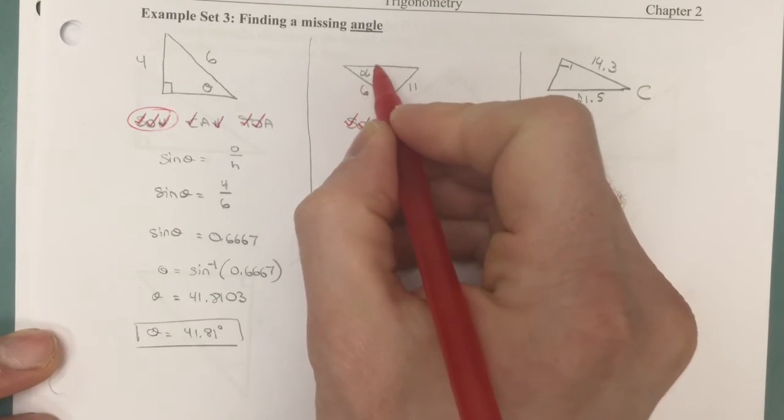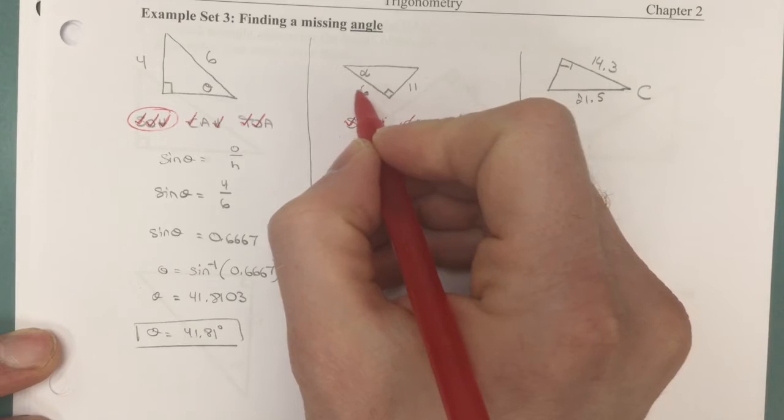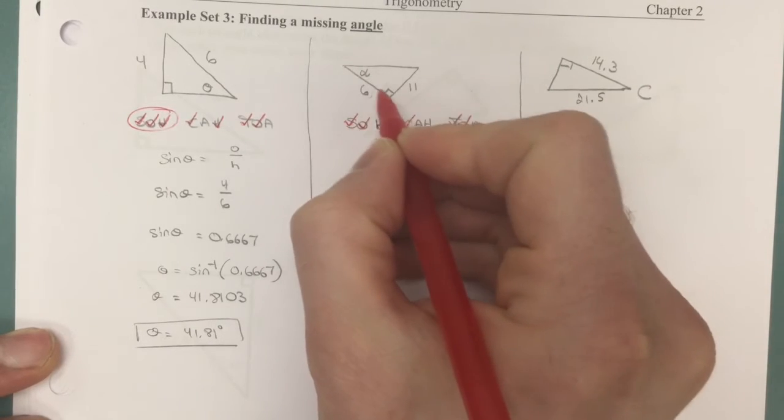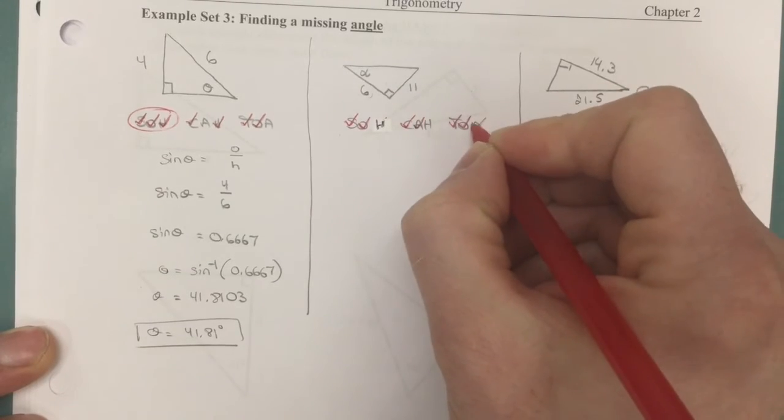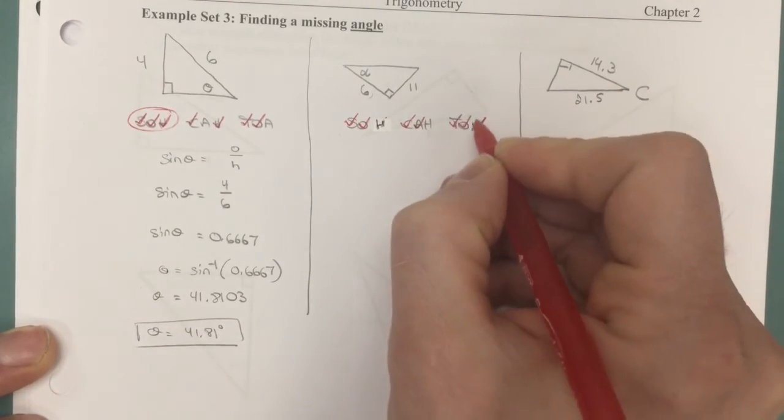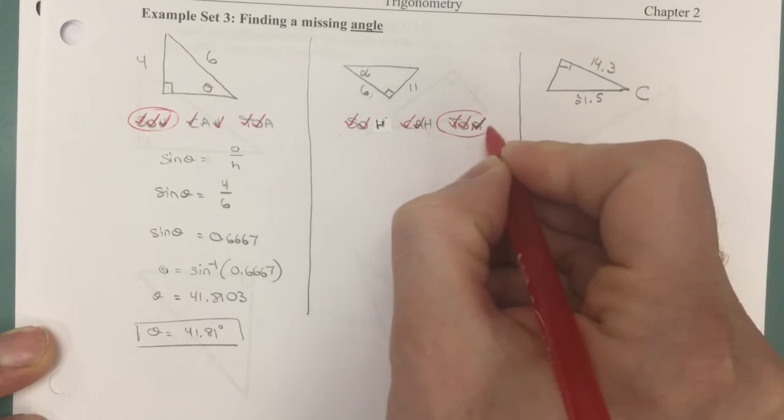And from the perspective of the angle, you should see that 6 is the attached side, which means we have the adjacent side. And there is the ratio that we will need to use.